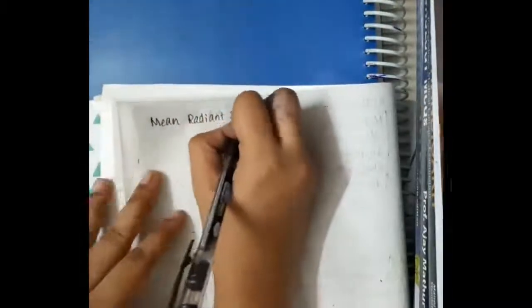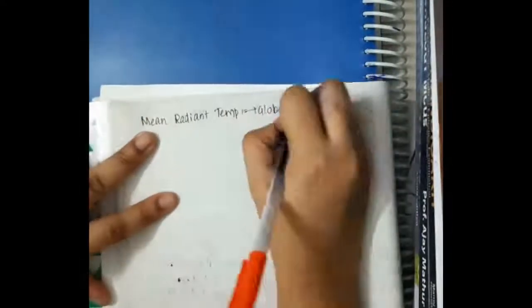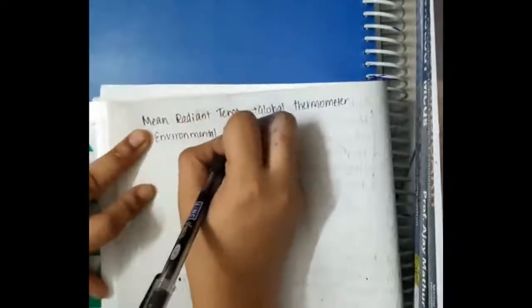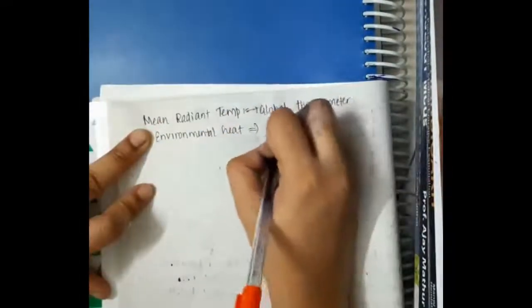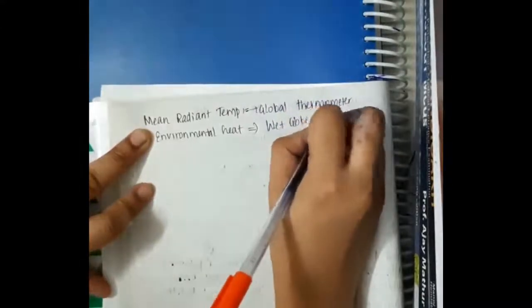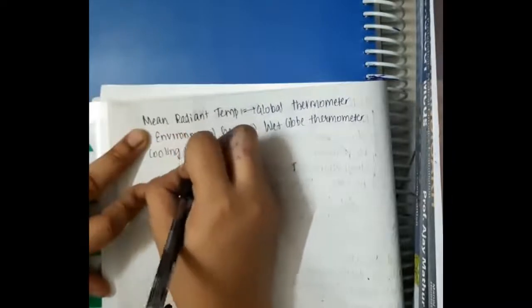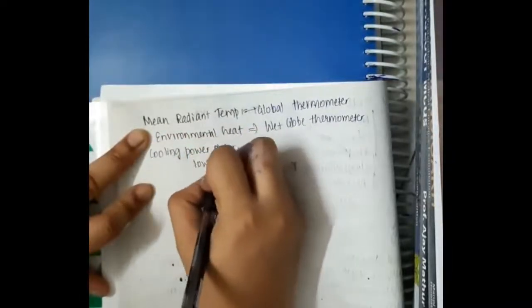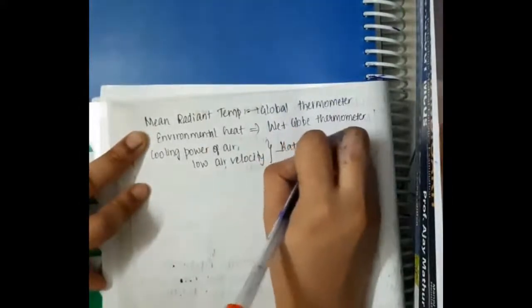Then mean radiant temperature is measured by globe thermometer, whereas environmental heat is measured by wet globe thermometer. Environmental heat is measured by wet globe thermometer. Cooling power of air or low air velocity is measured by kata thermometer.